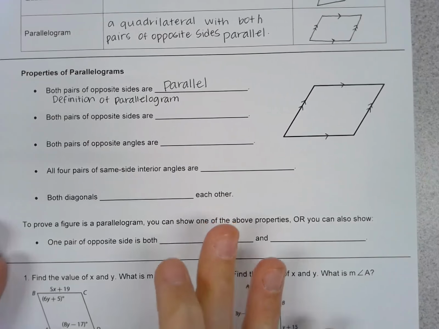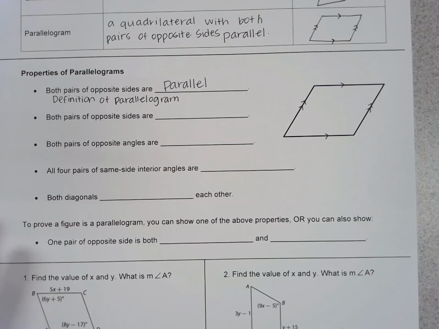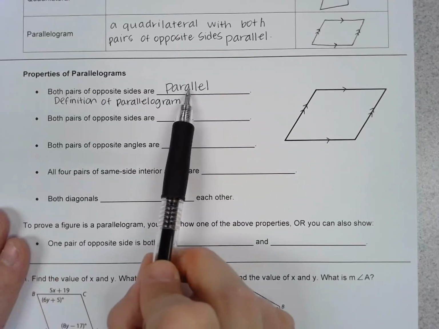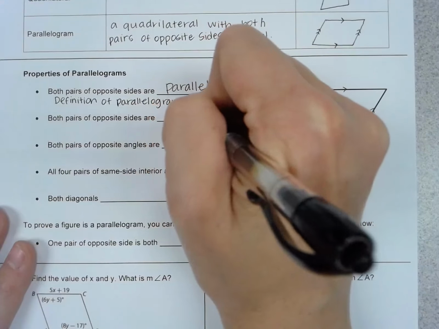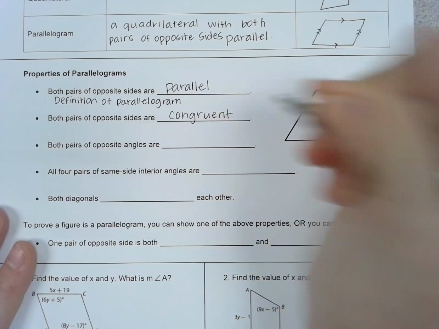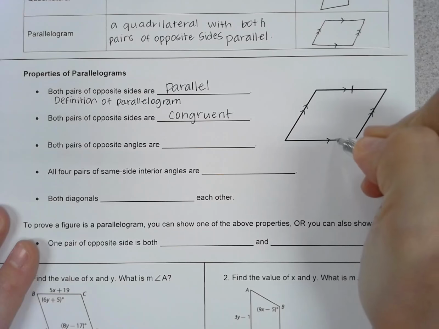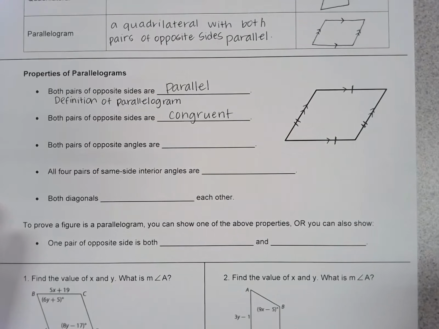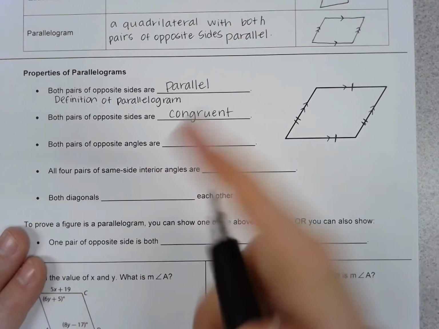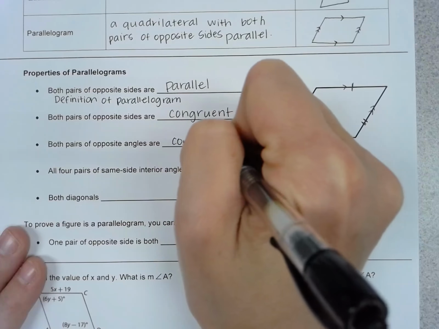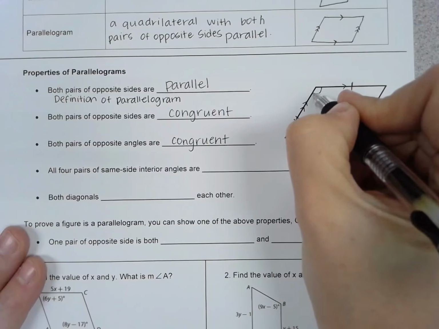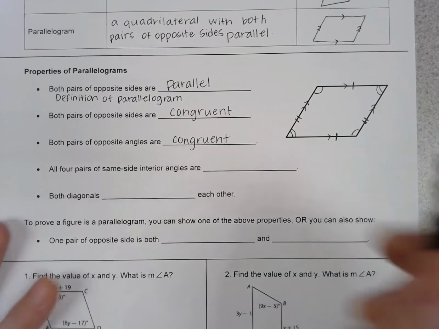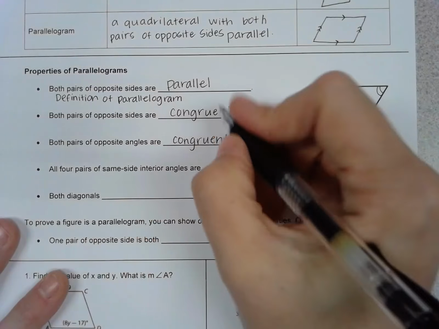In addition to that definition, there are a bunch of other properties that are also true about parallelograms. The first one says both pairs of opposite sides are parallel, but the other thing that's true is that both pairs of opposite sides are also congruent. This side is congruent to this side, so they're the same length, and this side is congruent to this side, so those 2 are the same length. Both pairs of opposite angles are congruent. In a parallelogram, this angle and this angle are the same, and this angle and this angle are the same.